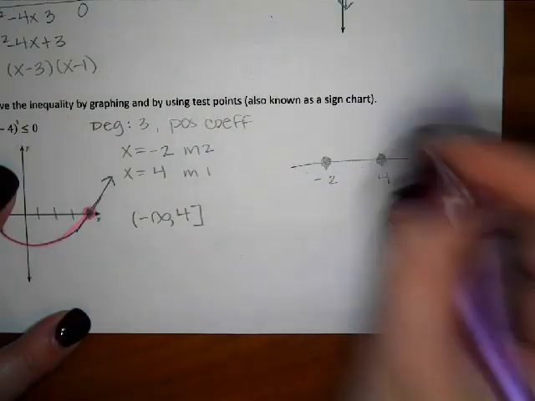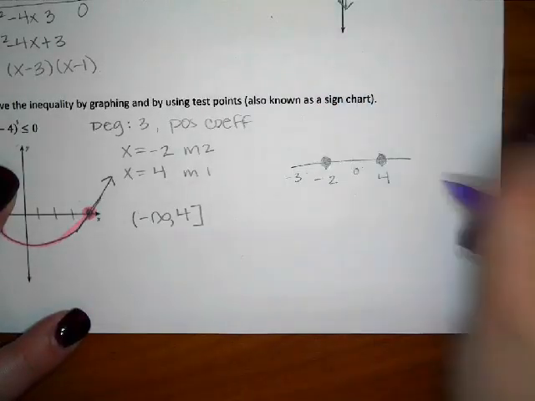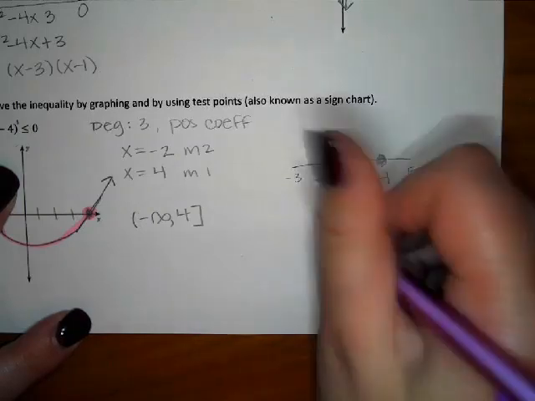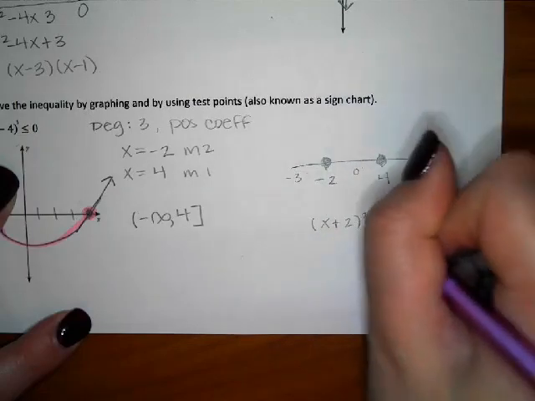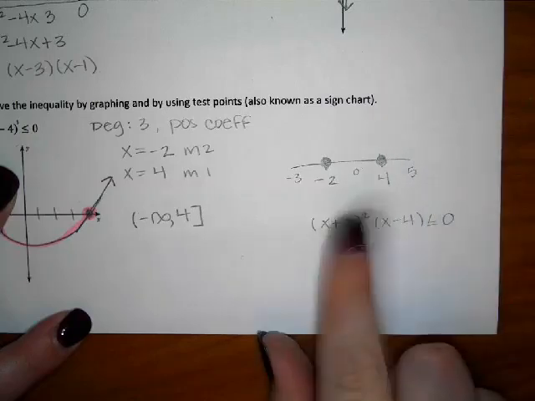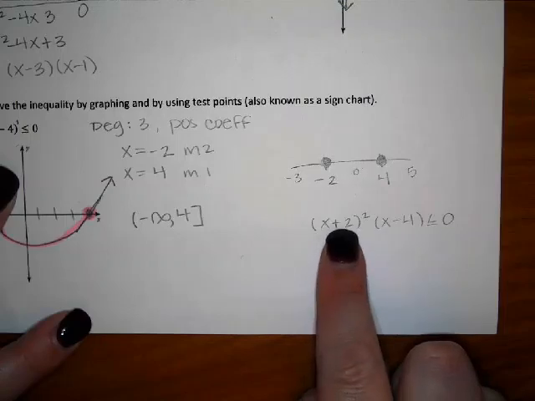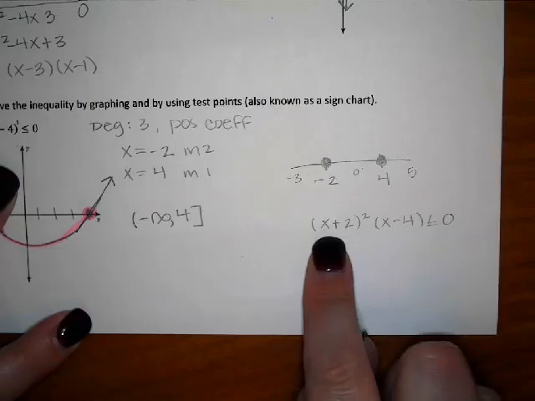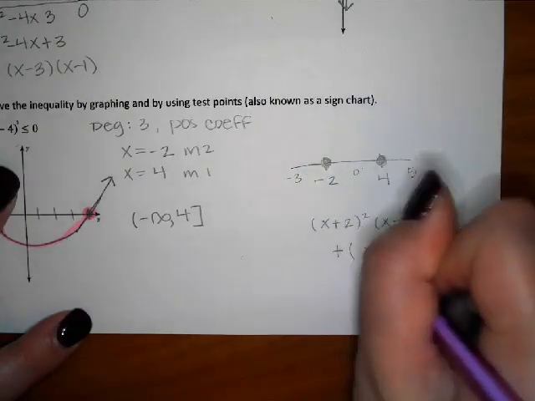A number less than -2 would be like -3. 0 is in between. 5 is above. So I'm just going to test each of those values. And I love when a problem is written in this factored form because it makes it super easy to plug numbers in and see if they work. So for this first set of parentheses, a number plus 2 squared, it does not matter what I plug in for that number. This is always going to be positive because I'm always squaring it. So I'm going to get some positive number multiplied by x minus 4. And you'll follow what I'm doing in a second.